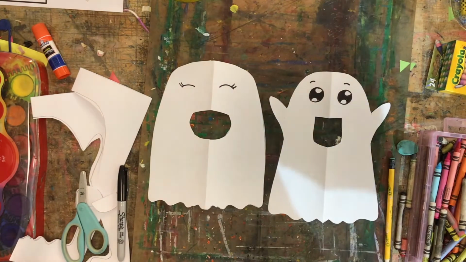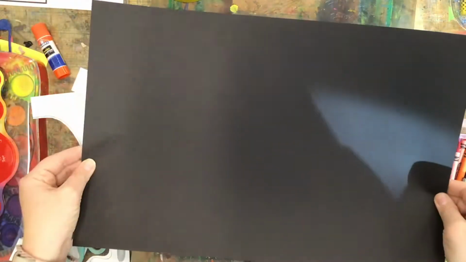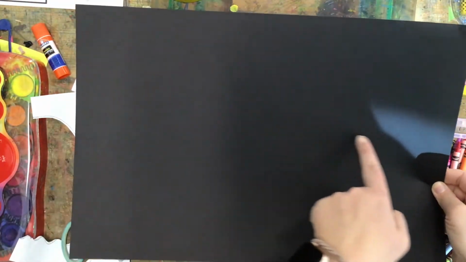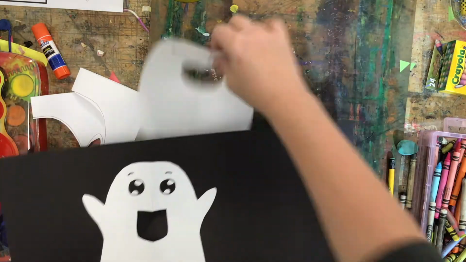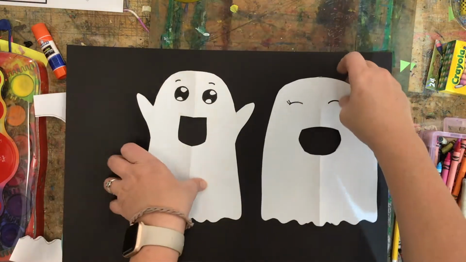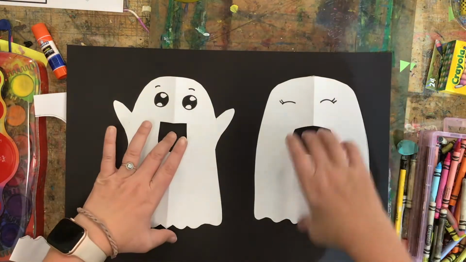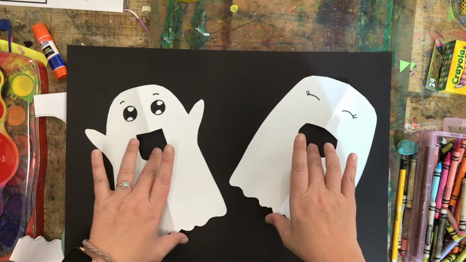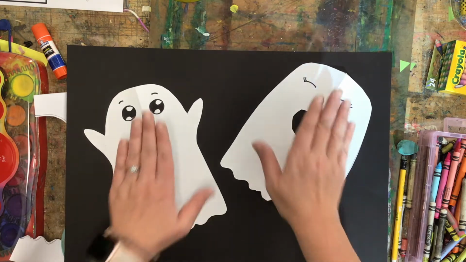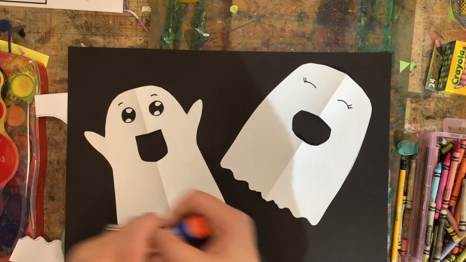Okay, next I need to glue my ghost on my paper, and my paper could be long horizontal or tall vertical, whichever way you'd like. I'm going to do horizontal, and I'll put my ghosts on my paper for a second and decide on their positioning. They could both be straight up if you would like, or you could put them kind of at angles. I'm going to do a little bit of a diagonal with my ghosts.